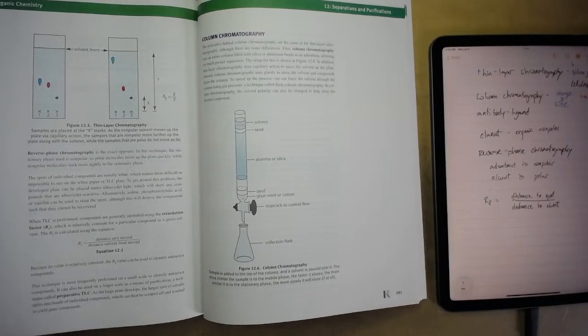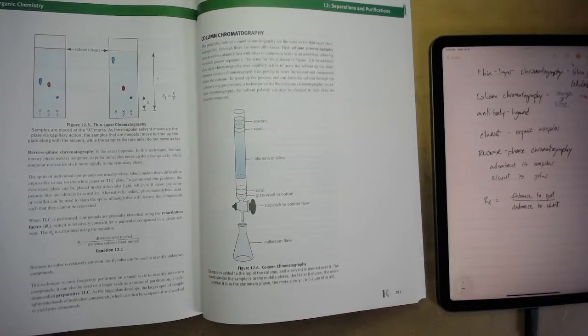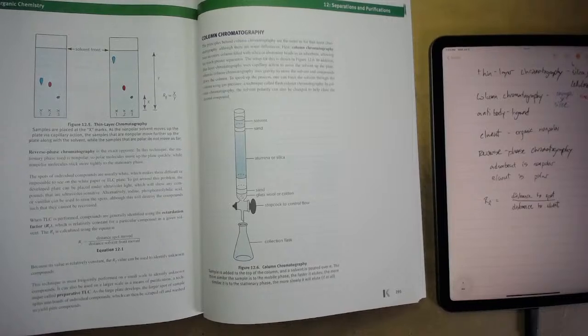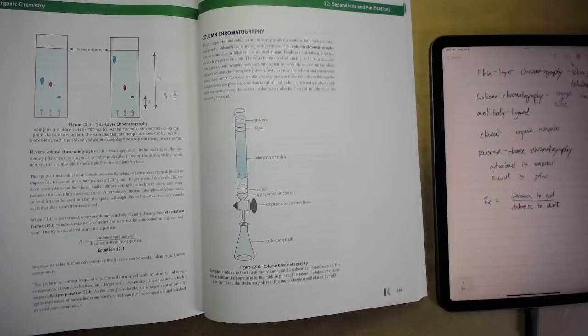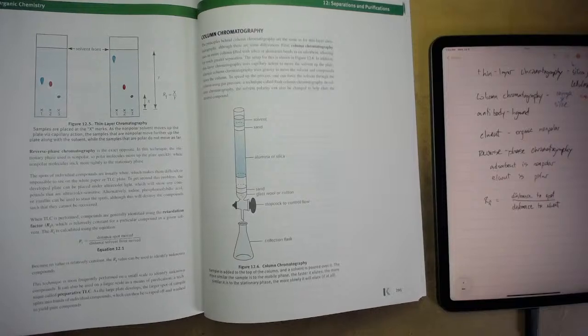Because its value is relatively constant, the RF value can be used to identify unknown compounds. This technique is most frequently performed on a small scale to identify unknown compounds. It can also be used on a larger scale as a means of purification, a technique called preparative TLC. As the large plate develops, the larger spot of sample splits into bands of individual compounds, which can then be scraped off and washed to yield pure compounds.